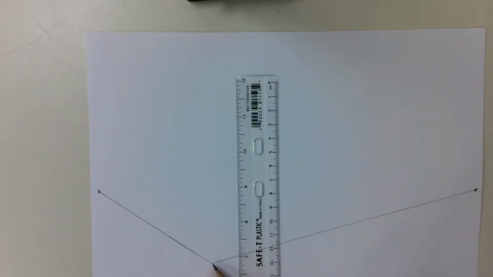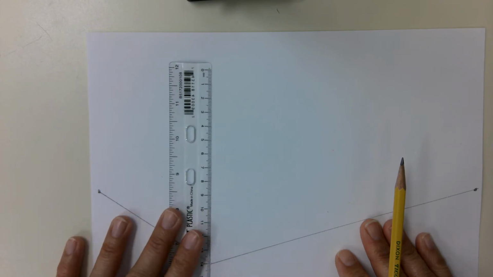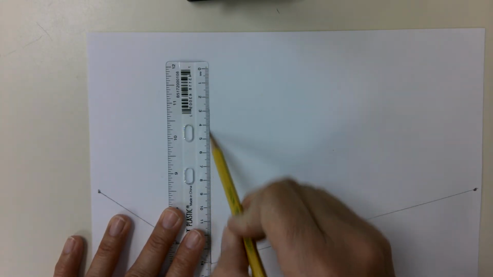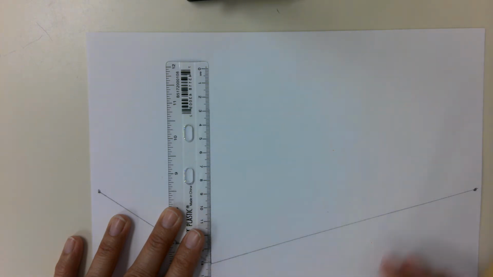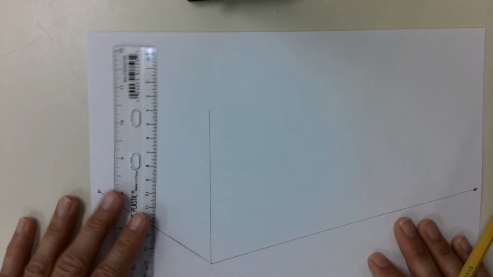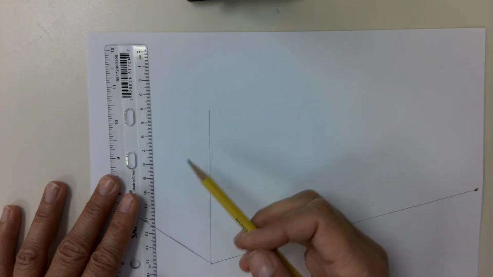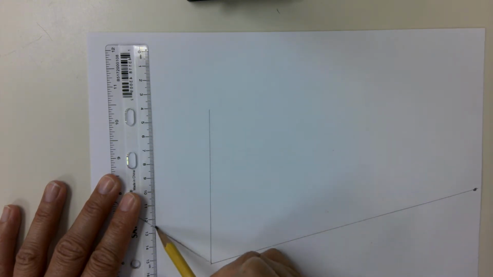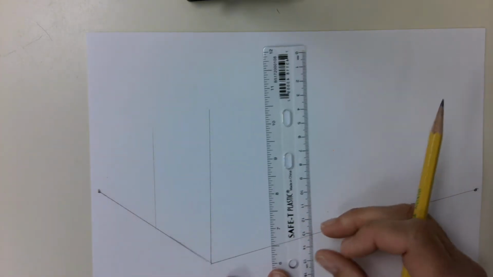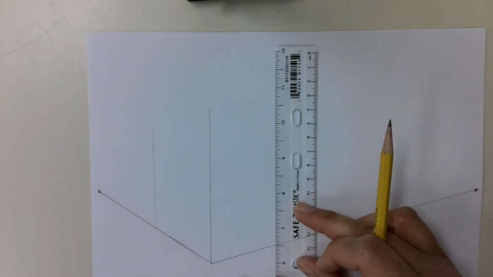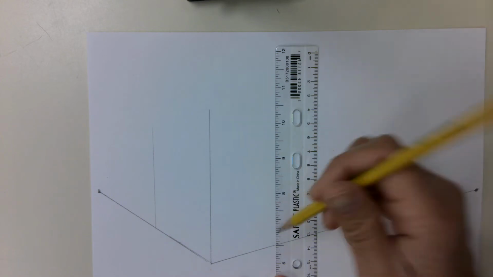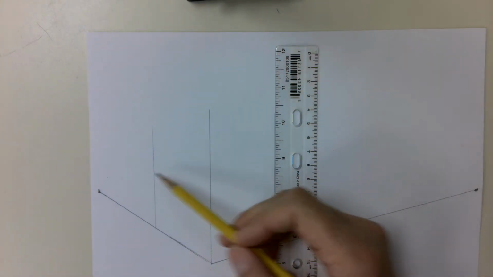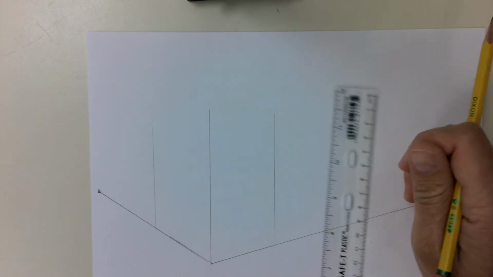Okay, so now starting at this middle point, I am going to start off with the corner of a building. So I'm going to come up about maybe that high. And then I'm going to make another line. This is going to be the other side of the building. I really don't know yet how tall to make it, so I'm going to do it lightly so that I can erase, because I'm going to probably end up erasing some lines. So your first step to making one building is making sure you have 3 vertical lines, okay?